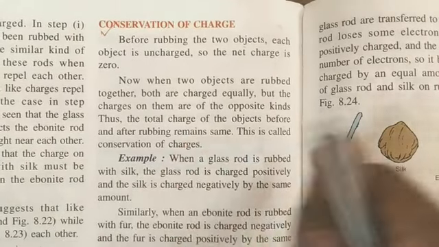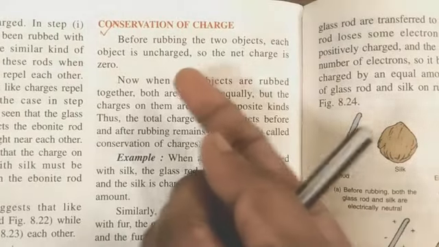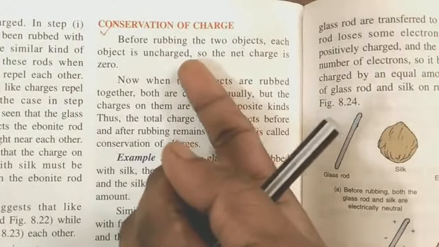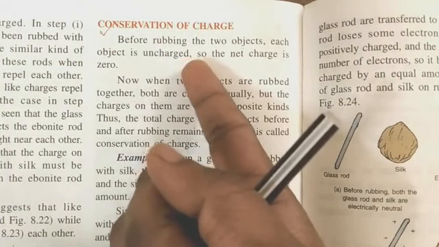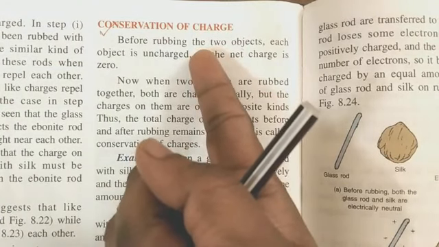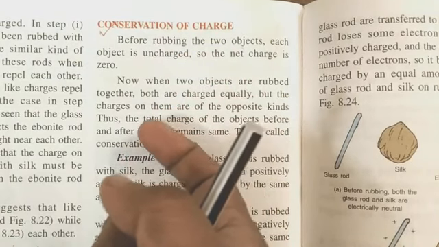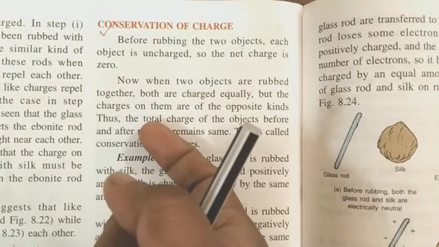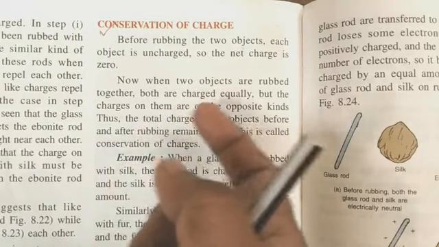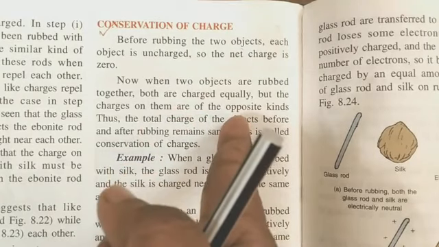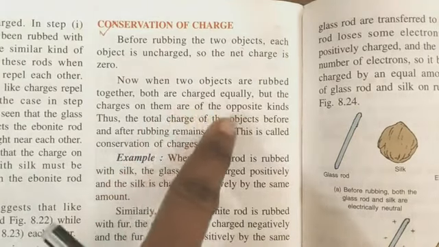Okay students, so what I have said here is that when the particle is not subjected to rubbing, it is uncharged. And after rubbing it is charged, but it is not possible that both are charged with the same kind of charge, positive or negative.